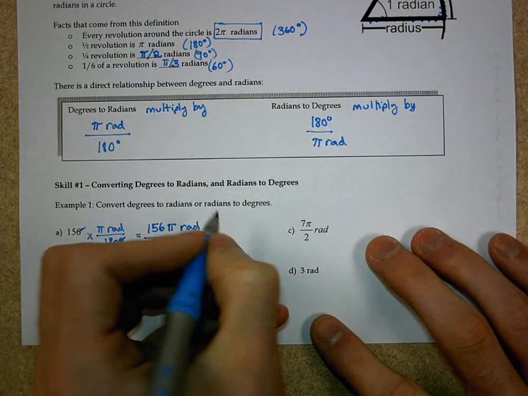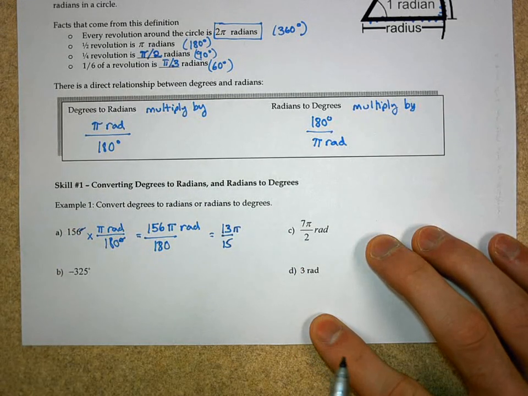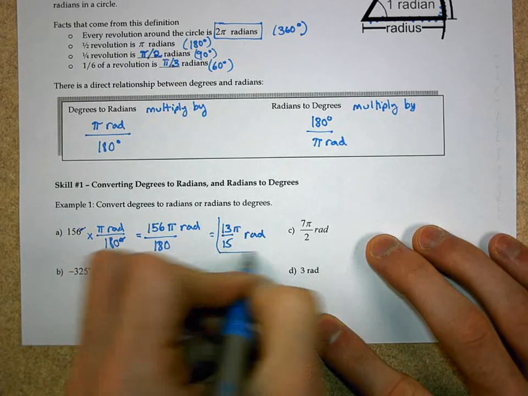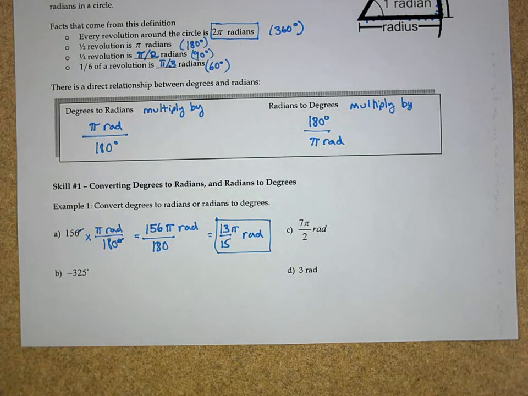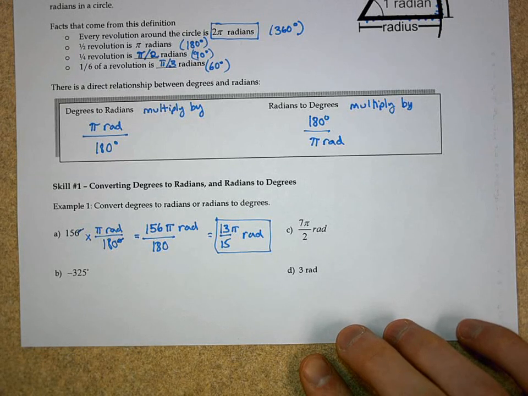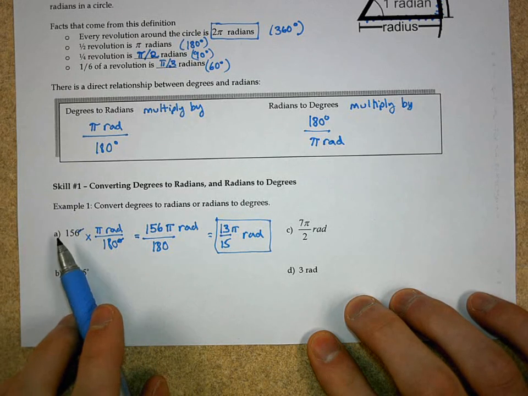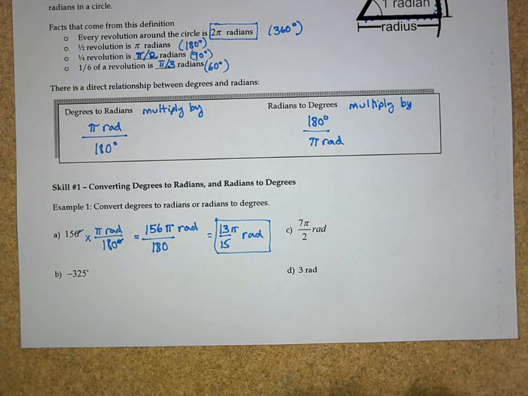And if I reduce that down, that's 13 pi over 15 radians. So 156 degrees is the same thing as 13 pi over 15 radians. And that sort of makes sense when we think about it. Knowing that 180 degrees is pi radians and 156 is slightly less than 180, it would make sense that the amount of radians is going to be slightly less than pi.